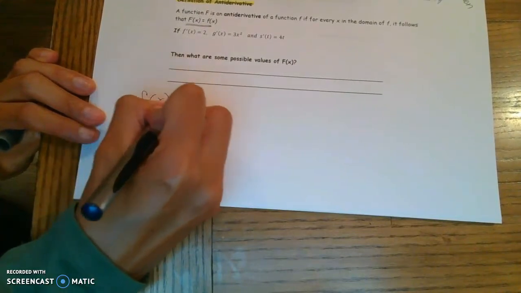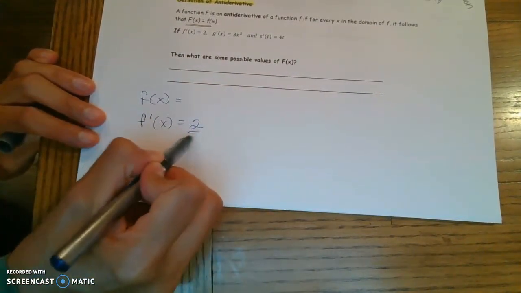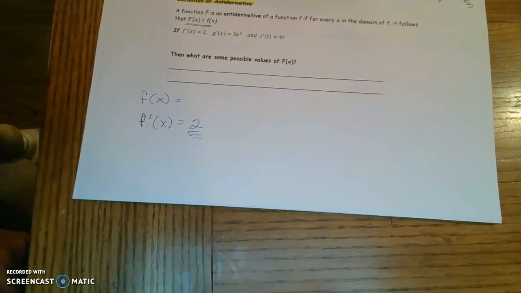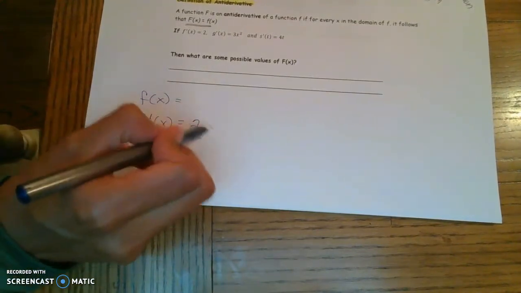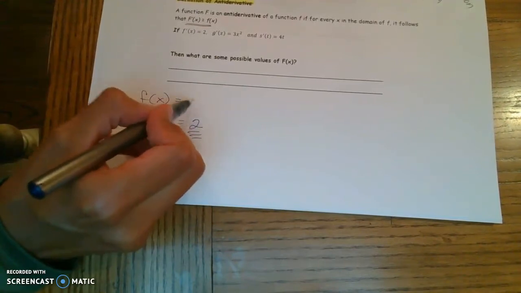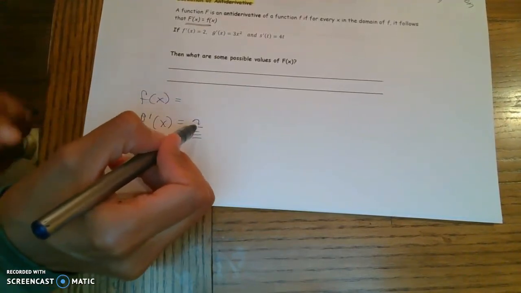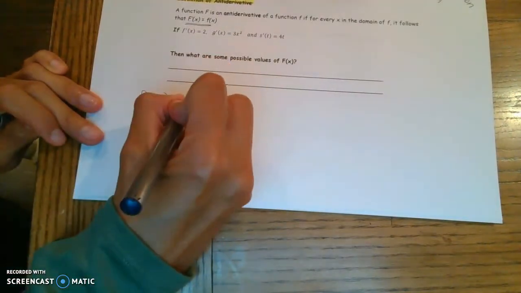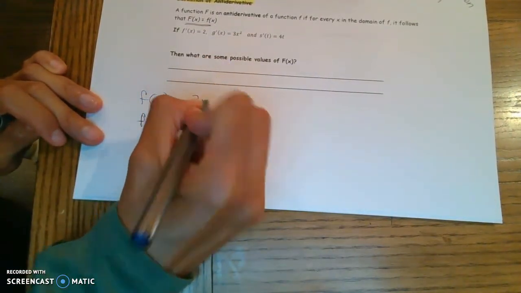What could have been the original? Well, think about it. This is a constant, correct? It's a constant function. I have no variable with it. If I increase this by a degree, it's going to be linear. So if I looked at this, I said, well, could it be that the original function's 2x?